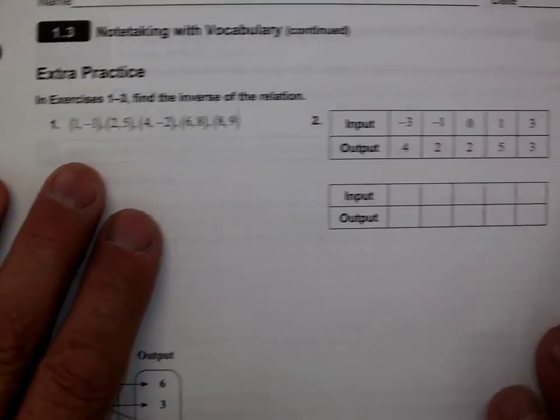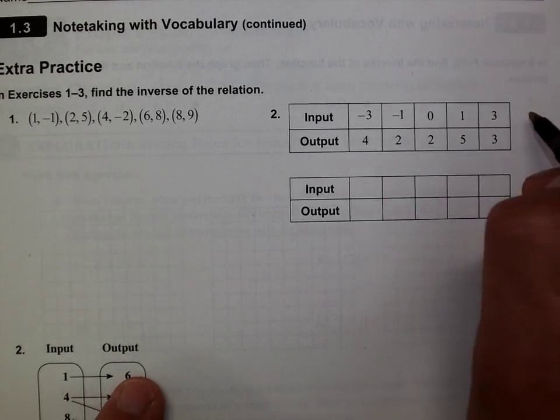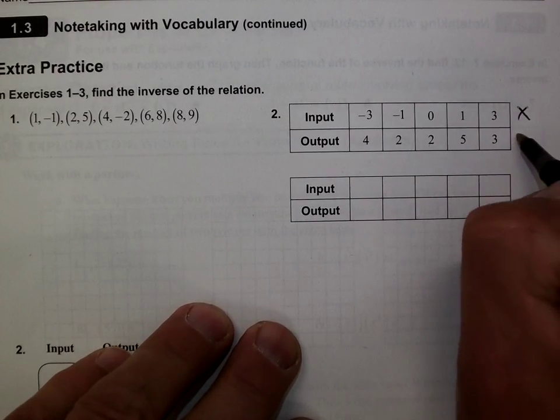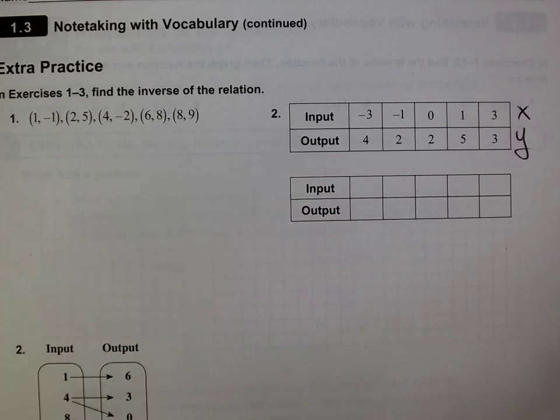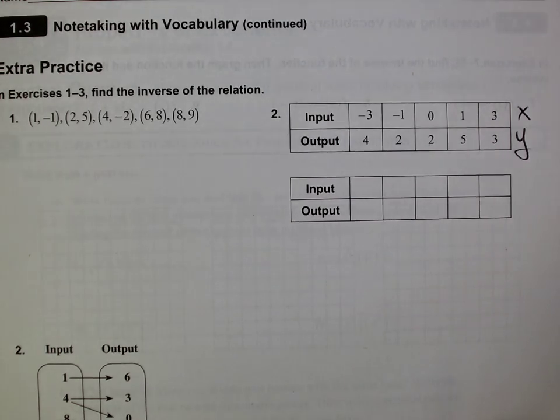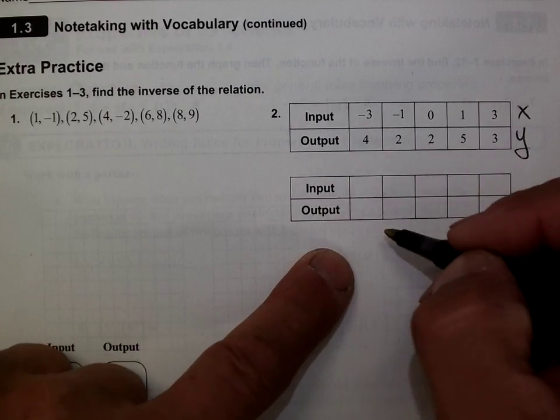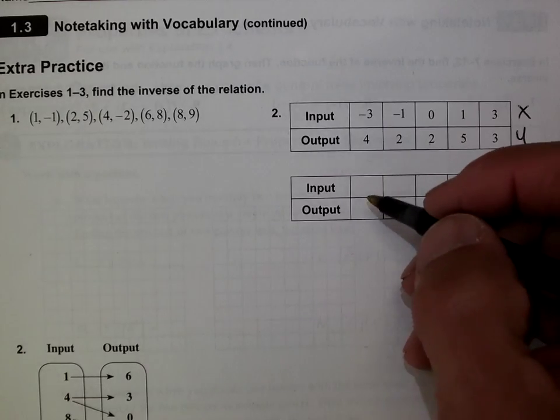Let's do something really easy, okay? So here's my input, which these are x values, right? Here's my output, which are y values. Okay, real quickly, find its inverse. Switch the x and y's. That's all you gotta do. So my input becomes my output, and my output becomes my input.